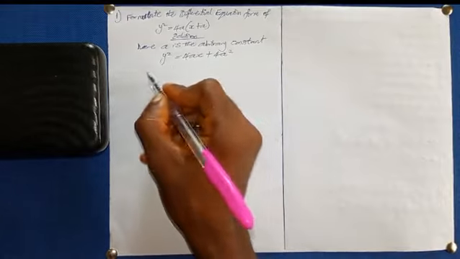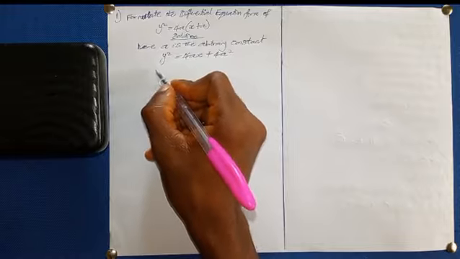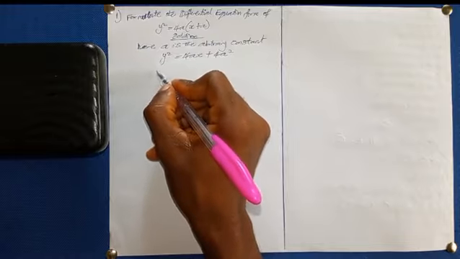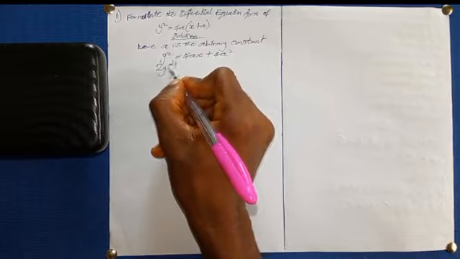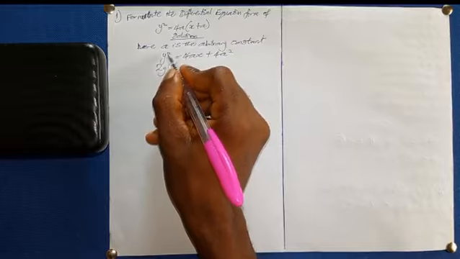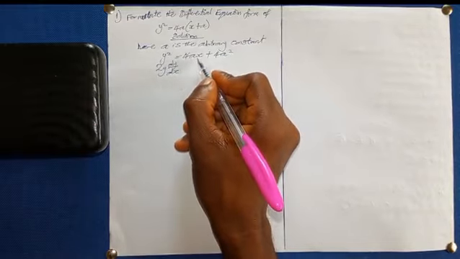So we differentiate this, that will be 2y dy/dx. That's the differentiation of this with respect to x. Then you differentiate this also.